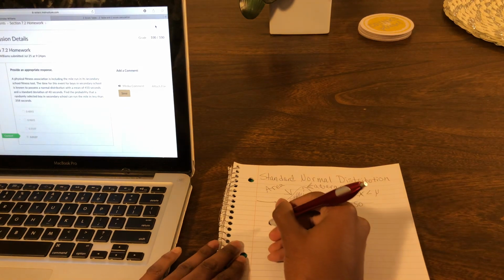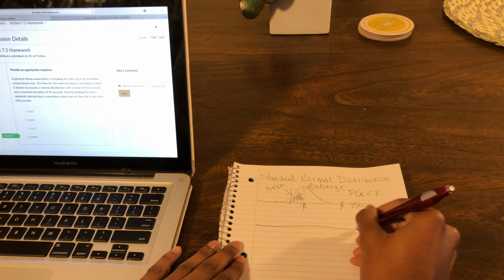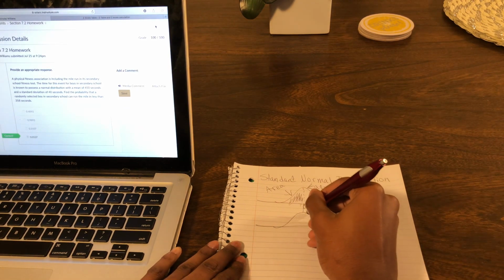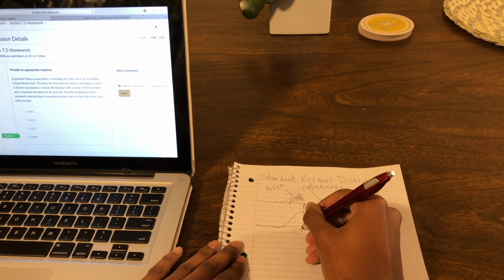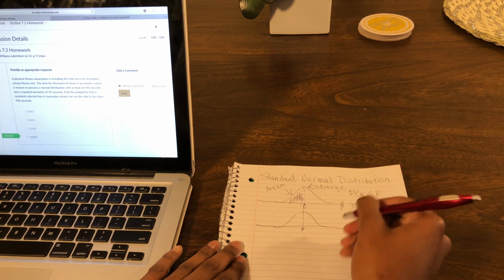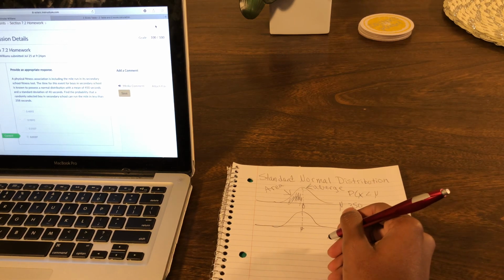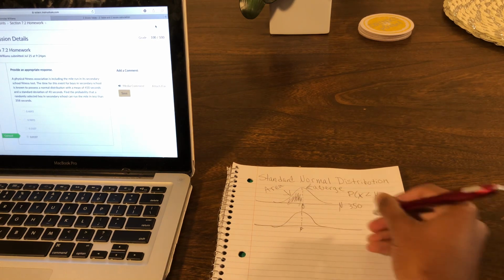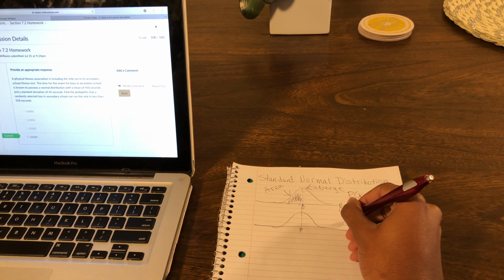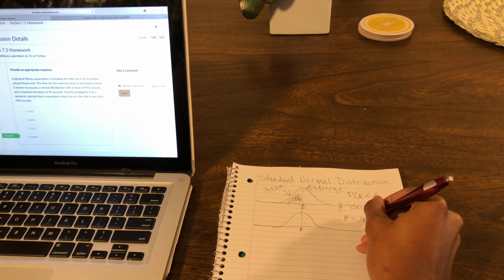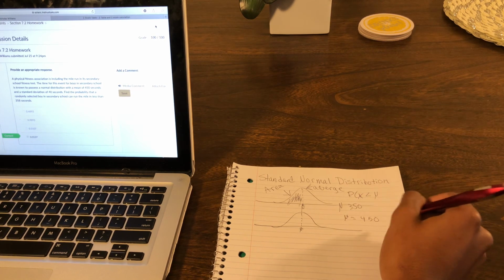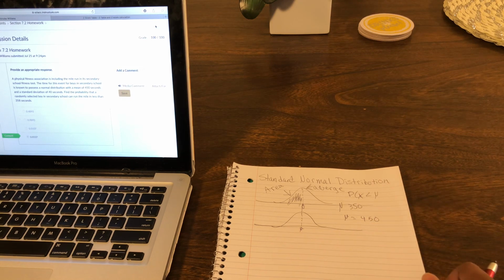All right. So let's get our little graph going. All right, this is the mean. So first we know that our mean is 450. So let's write this down. Mean is 450.